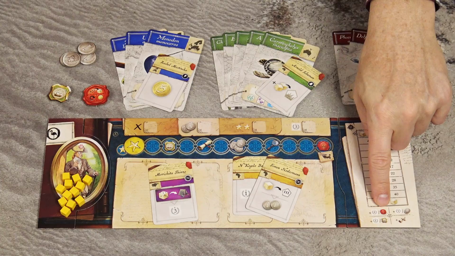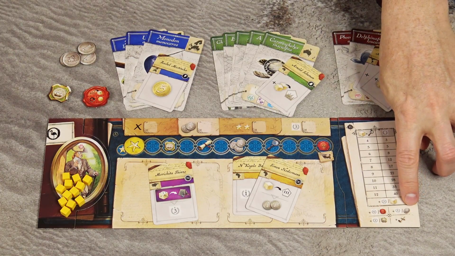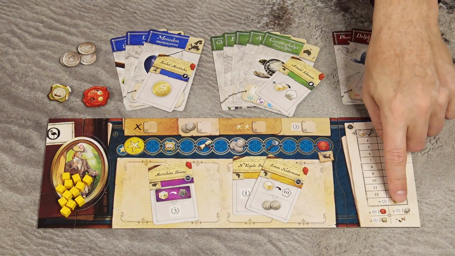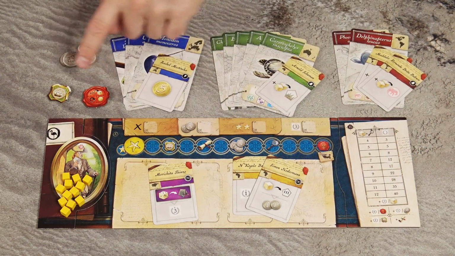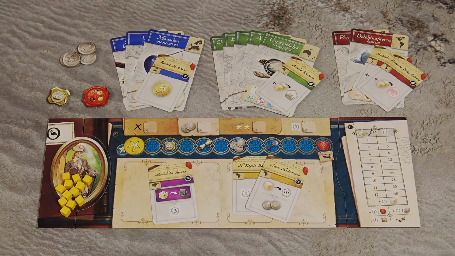Finally, you score 4 victory points for each remaining Royal Seal token, 1 victory point for each remaining 2 coins, 1 point for each remaining expedition token, then sum up all the points and the player with the most points is the winner. So that's how you play Encyclopedia.